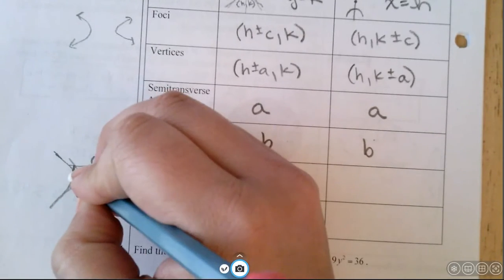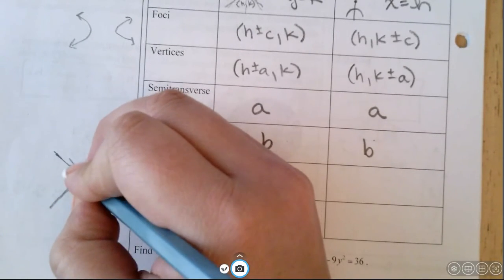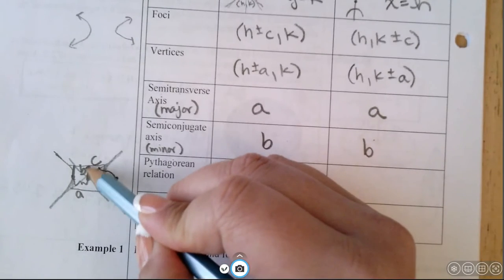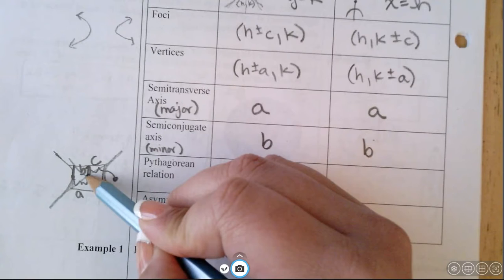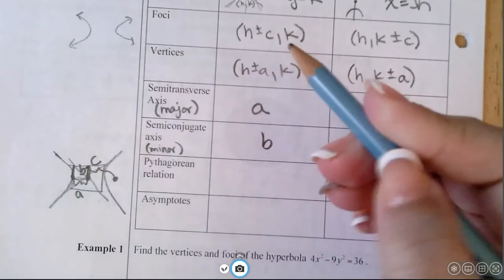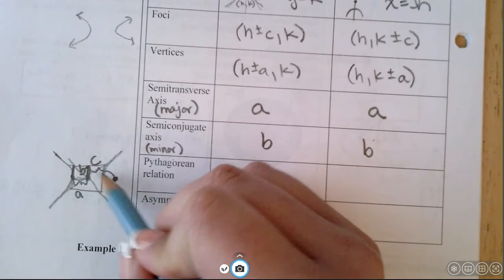is the distance from the center out to, so this is b. Okay, so when I draw my box, the distance b is perpendicular to the focal axis. The distance a is along the focal axis, but c is my biggest value.